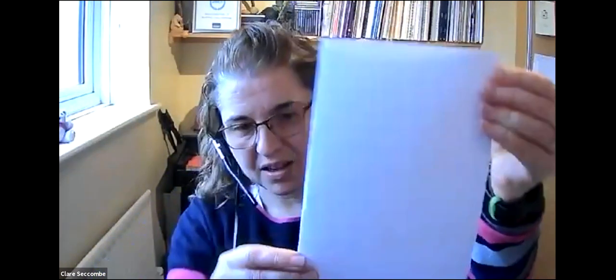I have a piece of paper just here. So you take a piece of A4, fold it in half as though you're making a birthday card, and then fold it in half the same direction again, like you're making a long skinny bookmark shaped birthday card.